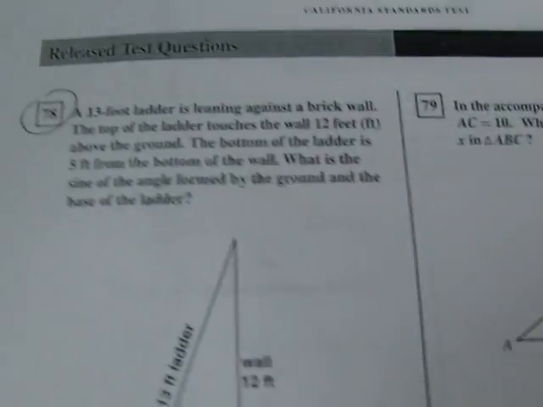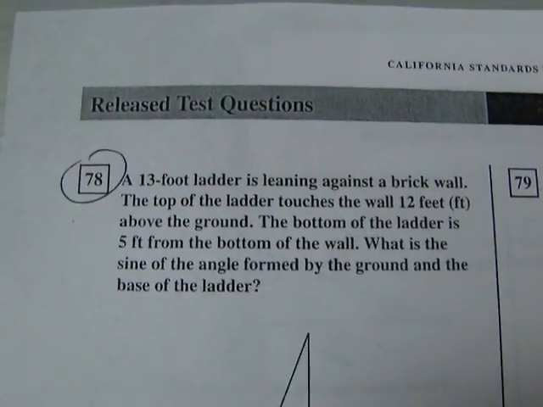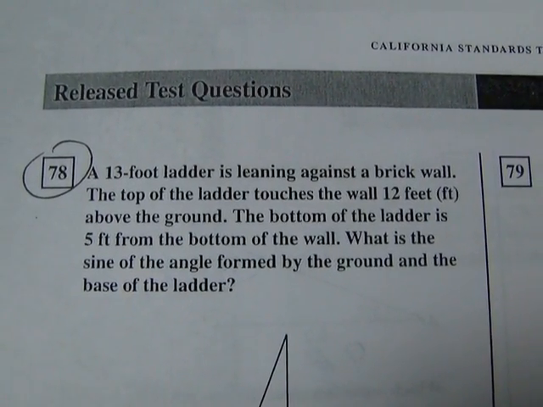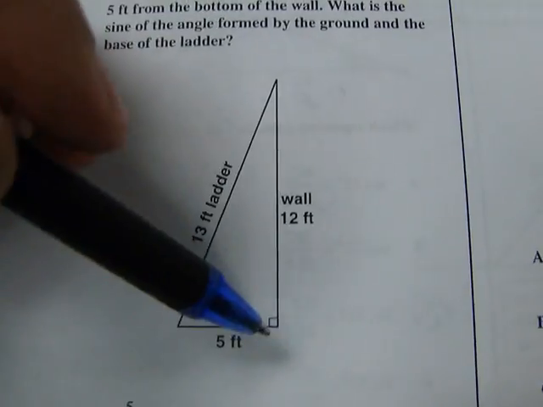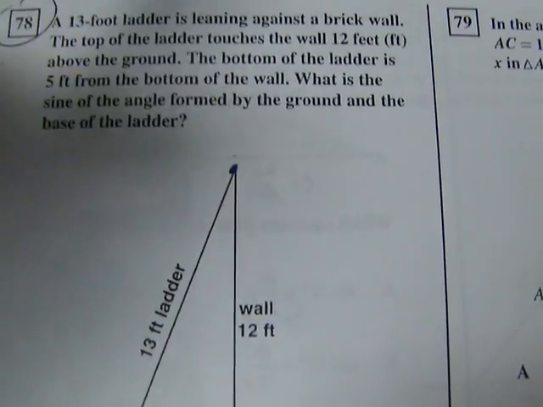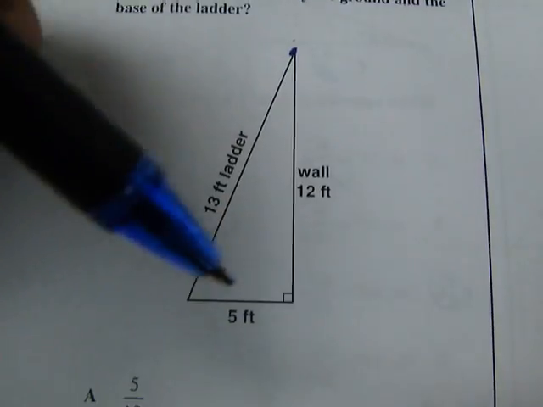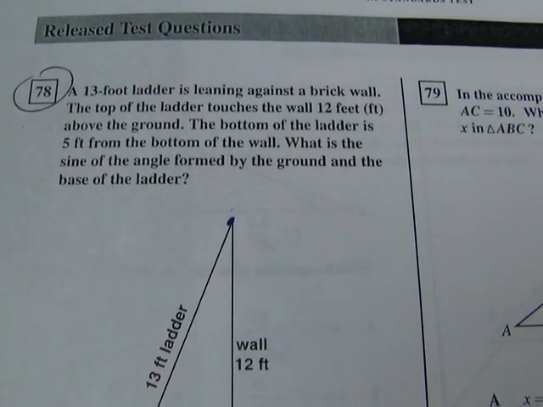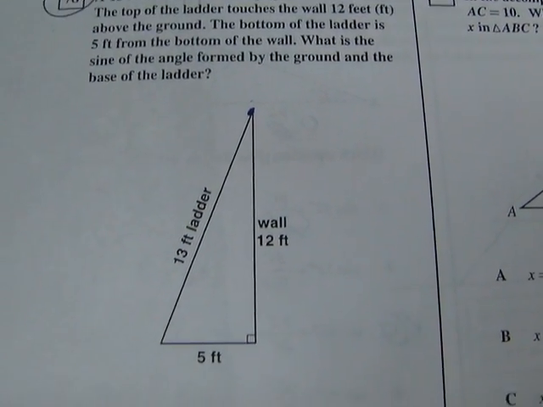Last problem is going to be 78. And this one's very wordy, so find key words. A 13-foot ladder is leaning against a brick wall. The top of the ladder touches the wall 12 feet above the ground. So this is the wall. The top of the ladder touches the wall 12 feet above the ground. It's a 13-foot ladder. The bottom of the ladder, right here, is 5 feet from the bottom of the wall. What is the sine of the angle formed by the ground and the base of the ladder?